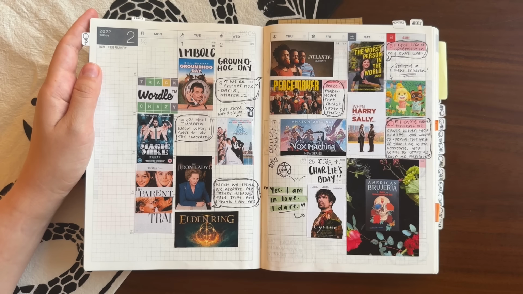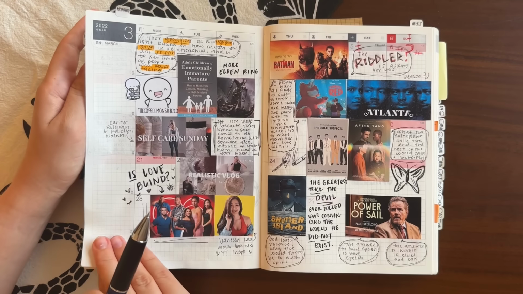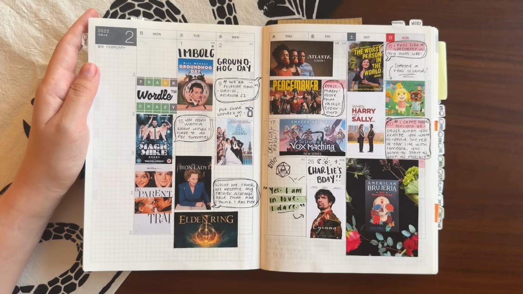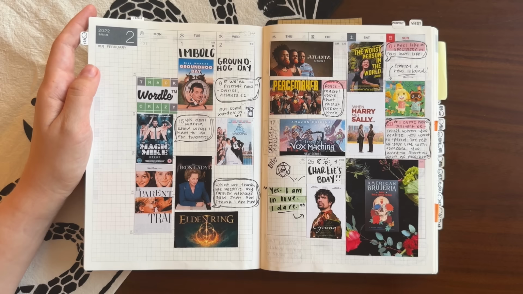It is a very rewarding experience. I love looking at this spread. I love looking at the following month spread as well. So there's a lot you can really do here, but making it pen only is a really easy way to do this and is just as satisfying.